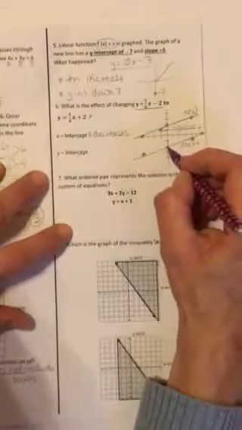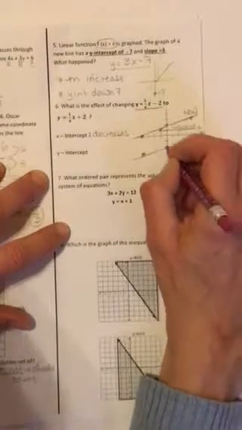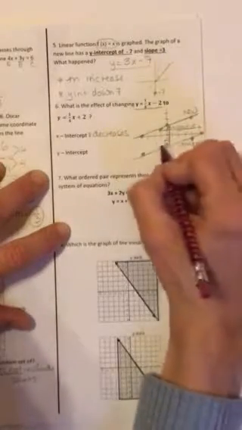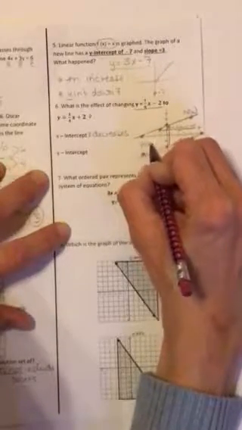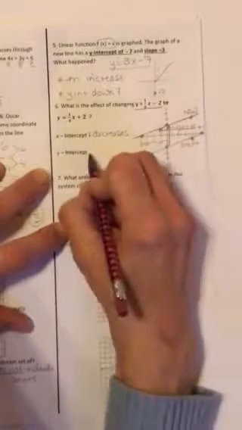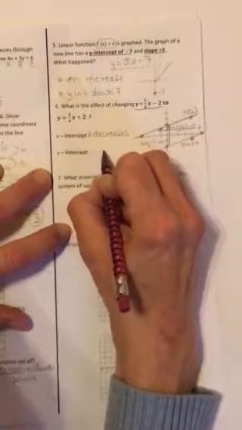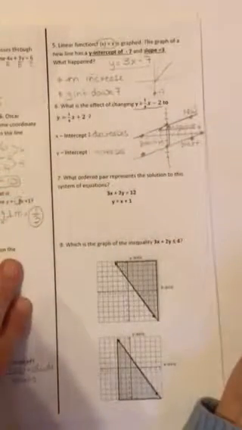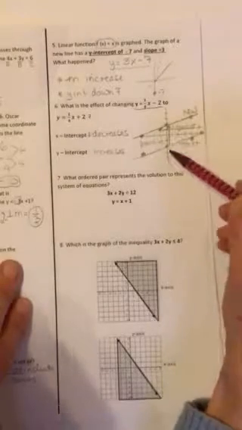Now with the y-intercept, we're starting at -2 and we're going up. So up means positive. So the y-intercept increases. There you go. So you have to look really carefully at what happens. And you've got to remember which one's the first one and which one's the second one. Otherwise, you're going to get it wrong.